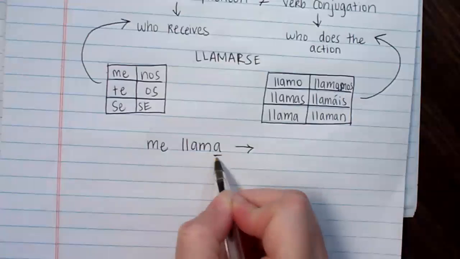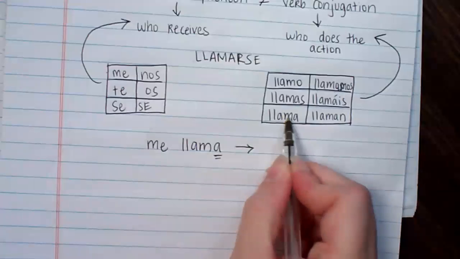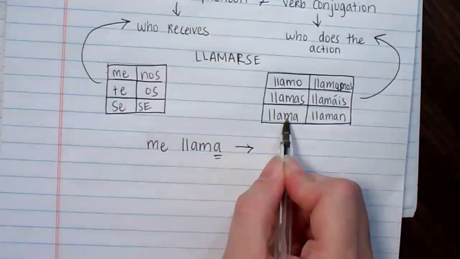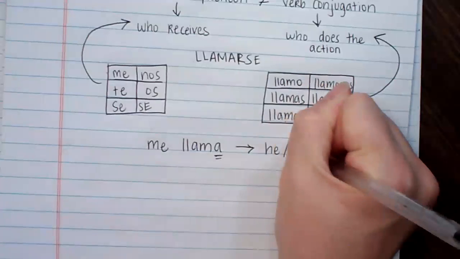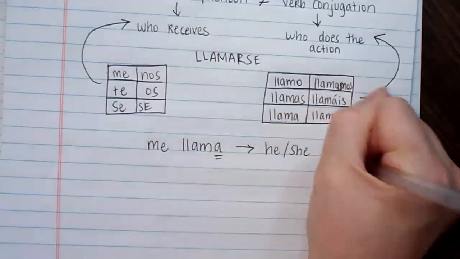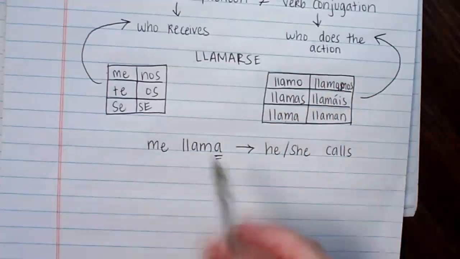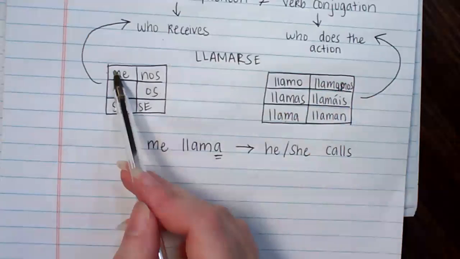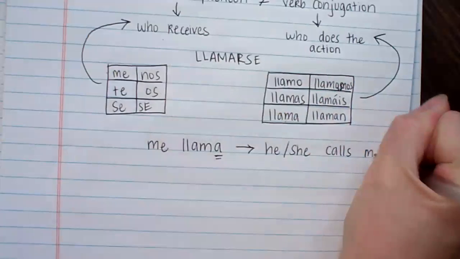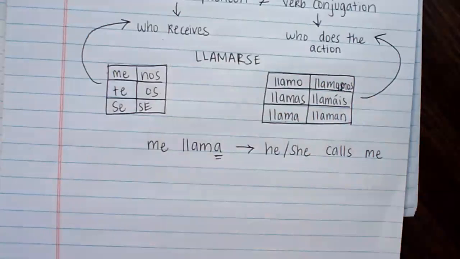Because it ends in an A, we know that's in the él or ella form. So that would be he or she calls, and this is who receives it, me. He or she calls me something.